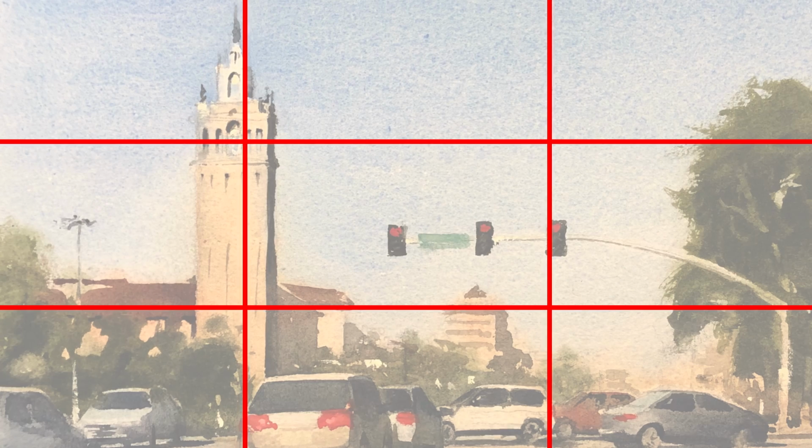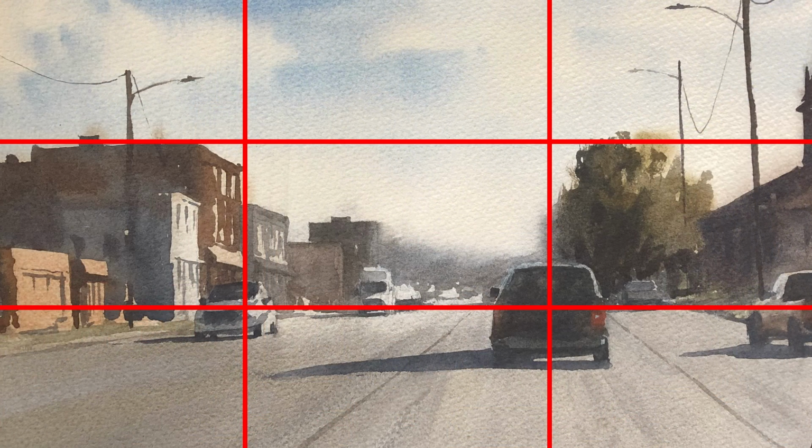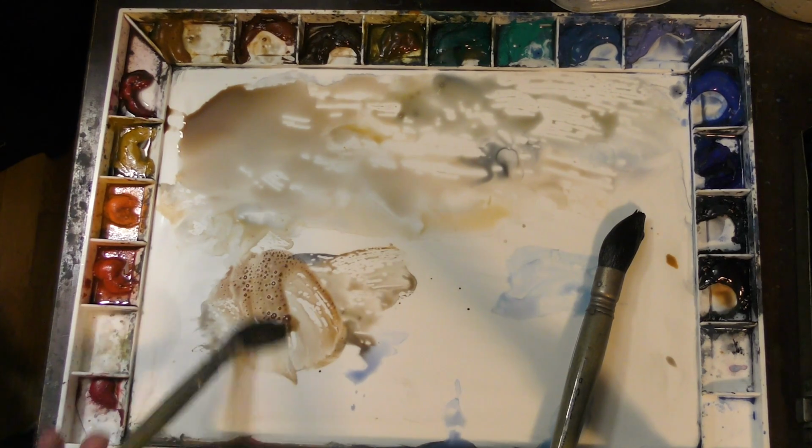And so where these lines intersect is where you want to put the most interest in your scene. Think about this. If you have a taller building in your scene, it can go over on this upper left third. Maybe there's a car in your scene that can favor this bottom right third. Think about this rule of thirds whenever you're composing your painting. When deciding where to place the major elements of your scene, using this rule of thirds is a way to help you create a more interesting composition.